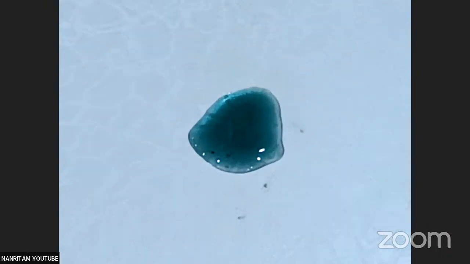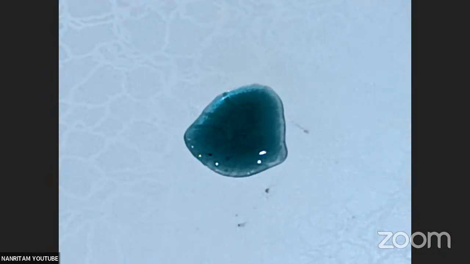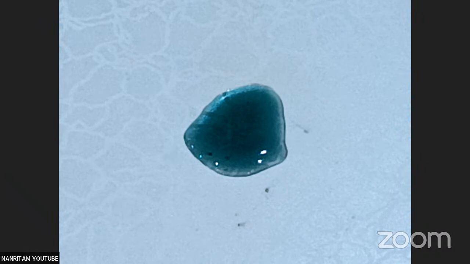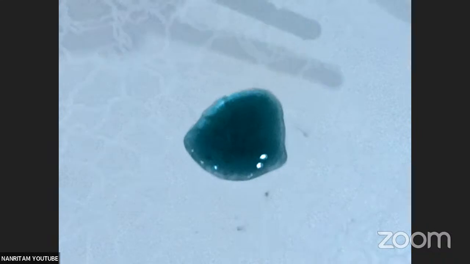Now what I'm going to do is I'm going to take a base on one side and an acid on the other side. So I take a little bit of, छोटा सा चुटकी भर. So here कितना सा है?